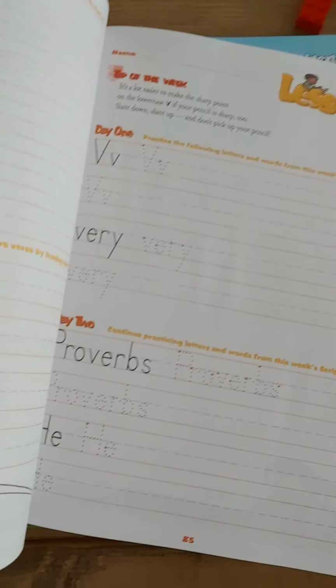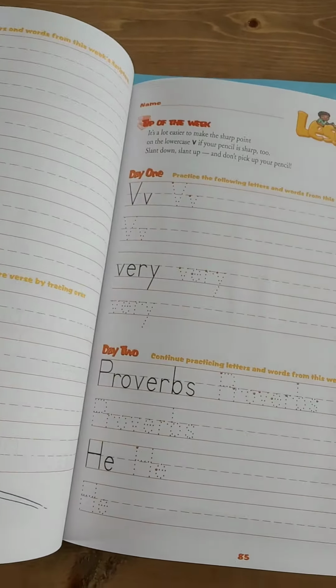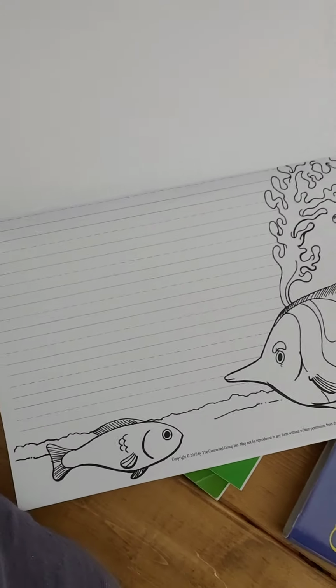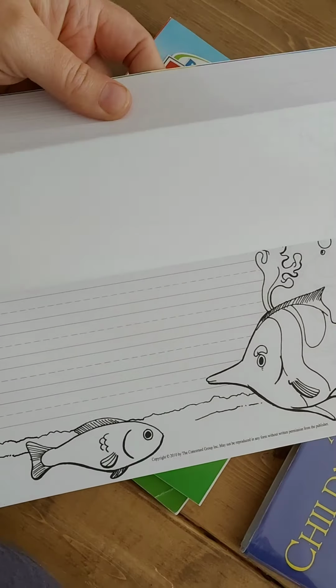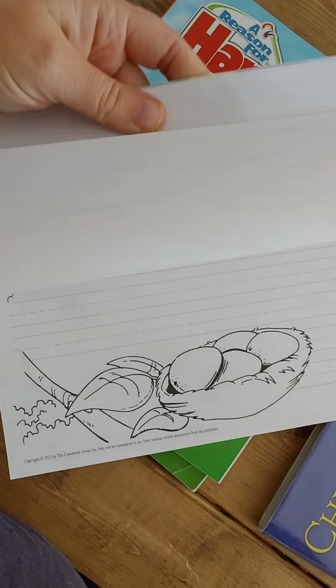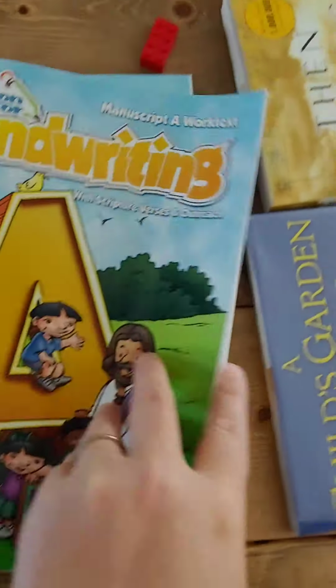This one has more of the same setup as the other levels, where they go through different words of a Bible verse, and on the very last day, they can pick one of these to color and write their Bible verse in their best writing.